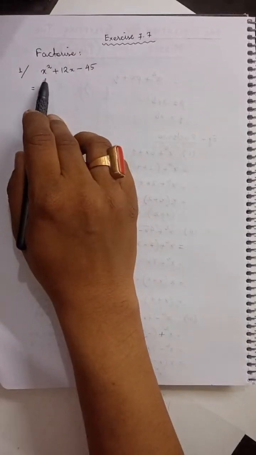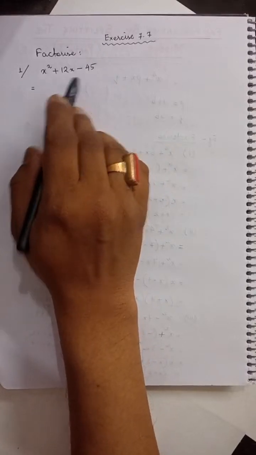So we have x square plus 12x minus 45. Okay. Now 45 can be obtained by, just a minute.